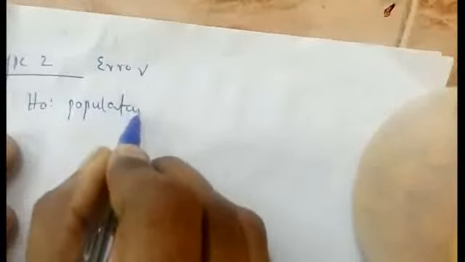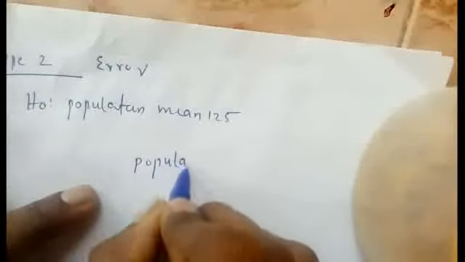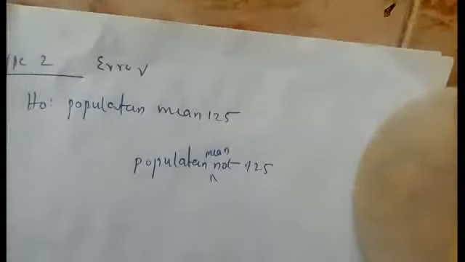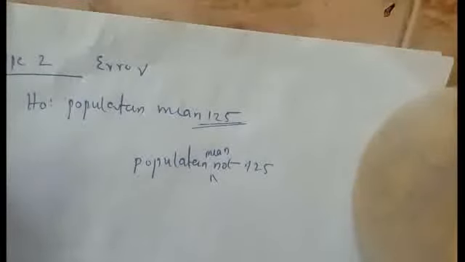Type 2 error means we have an H0, population mean 125. Using the test statistic, we get population mean is not 125. But we decided to accept H0. Such error is called type 2 error.